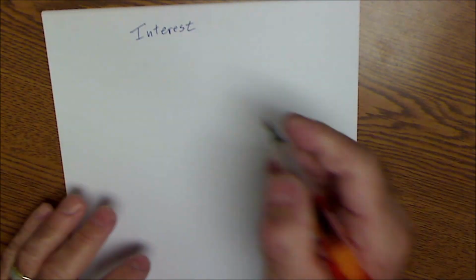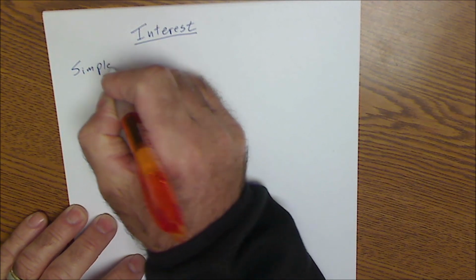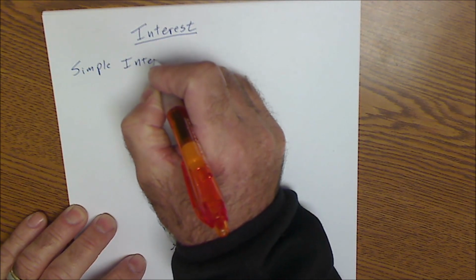Let me go over interest a little bit. So the first thing to look at is what's called simple interest, and this is no compounding at all.